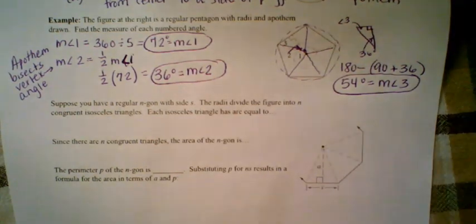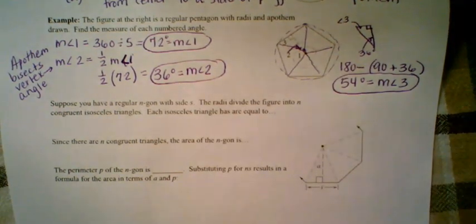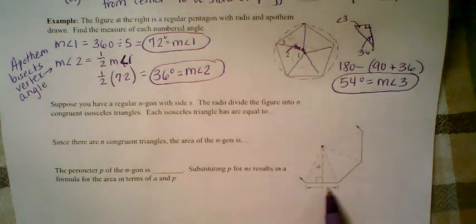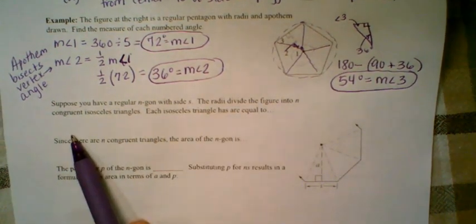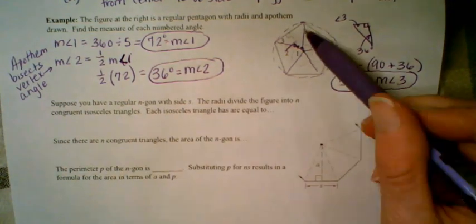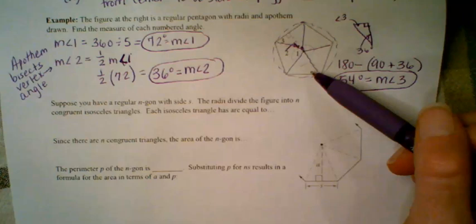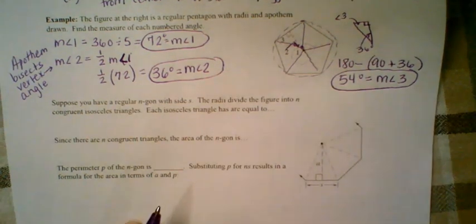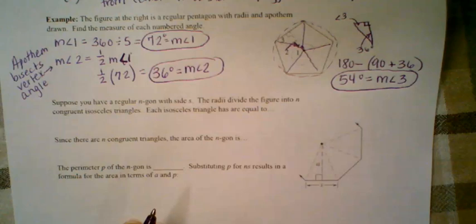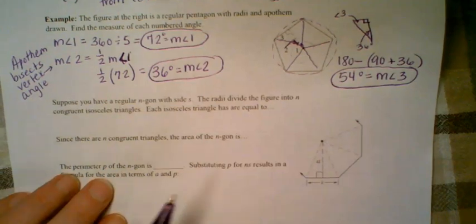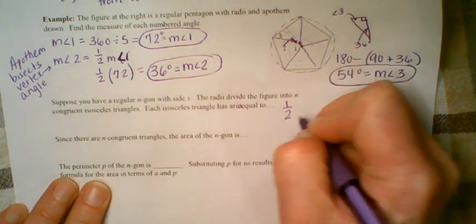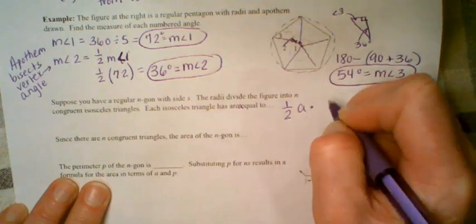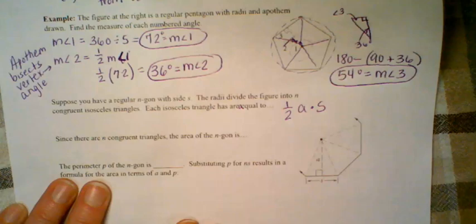So it says, suppose you have a regular n-gon. So that means a polygon with n amount of sides with side s. So s is the length of each side. The radii divide the figure into n congruent isosceles triangles. So up here we had 5 congruent isosceles triangles. Each isosceles triangle has area, this should be area, equal to 1/2 of the apothem times the length of the side.